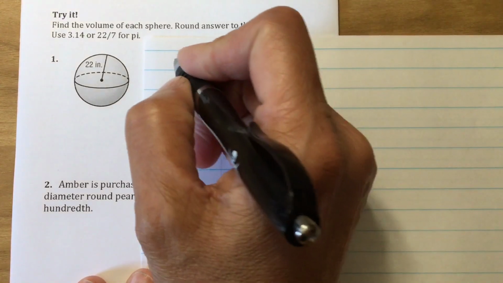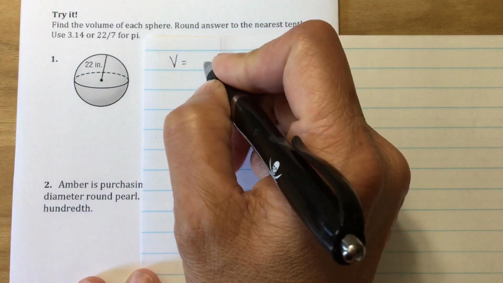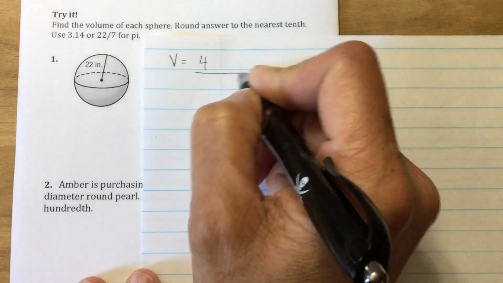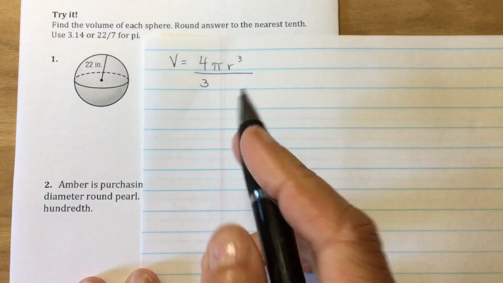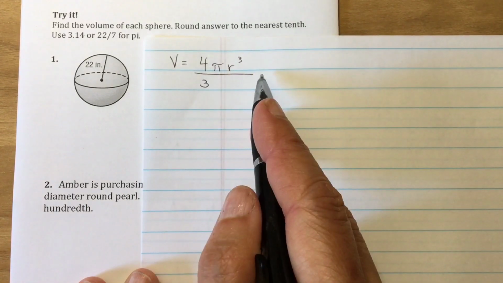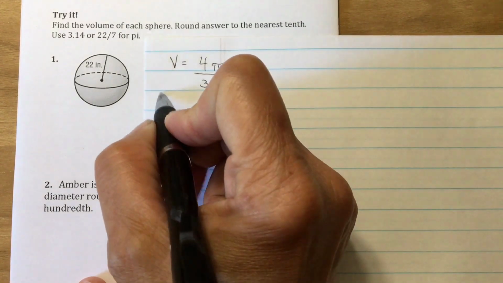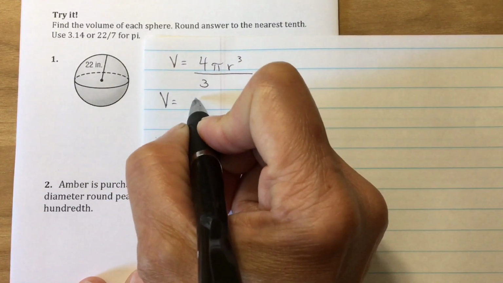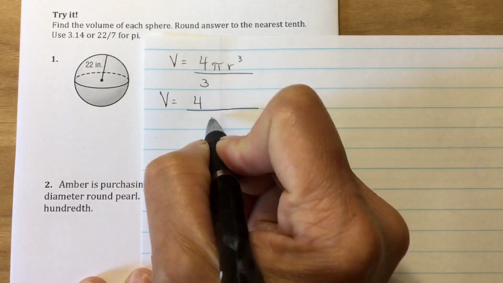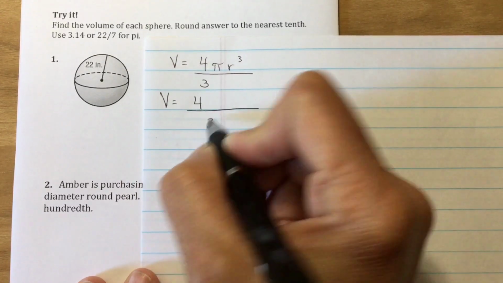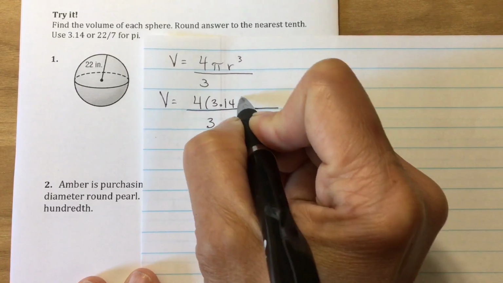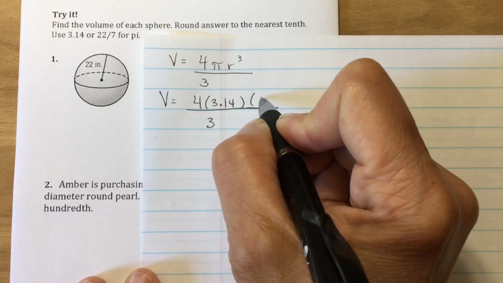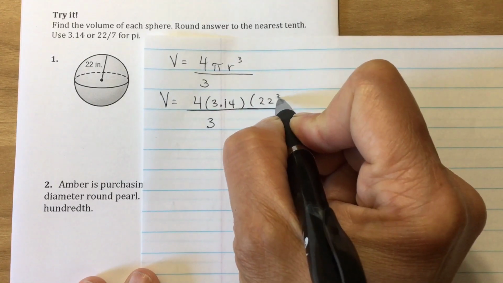So if it helps, just jot down your formula. 4/3 pi r cubed. And we're going to set this up with that long fraction bar. And so let's fill this in. So we know it's 4/3 pi times the radius of 22 cubed.